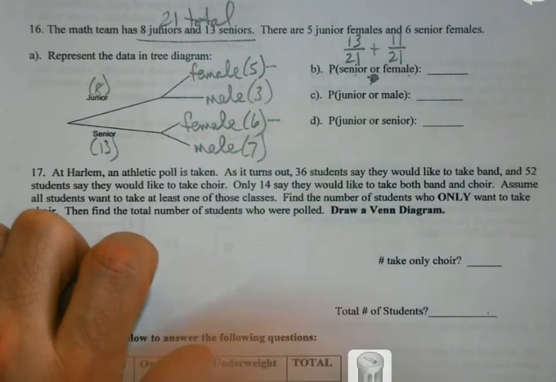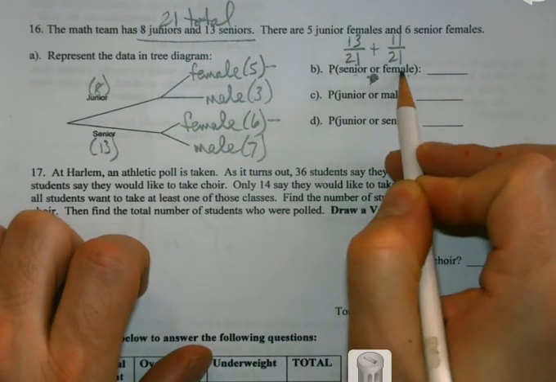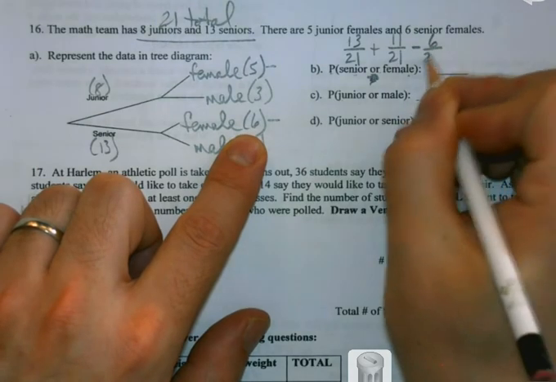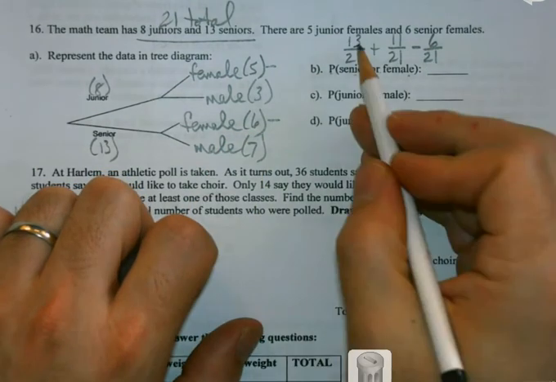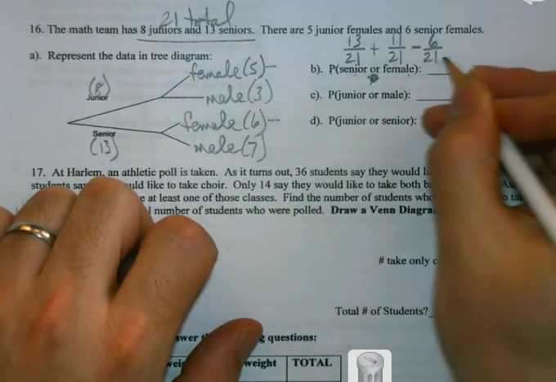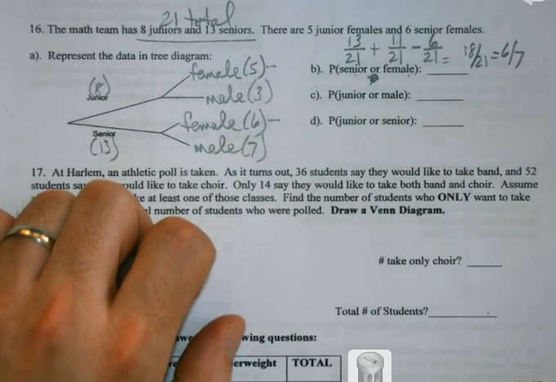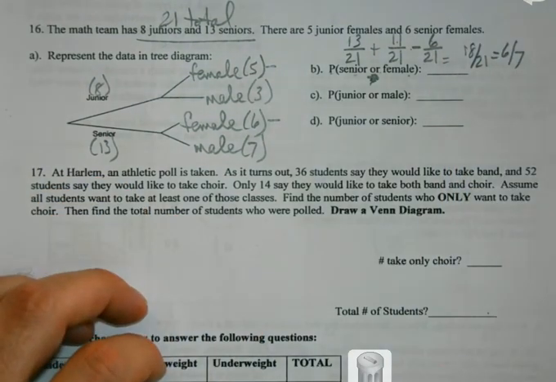But how many senior females do I have? 6, so I have to take them back out. So 24 minus 6 is 18 out of 21, which reduces to 6 out of 7.